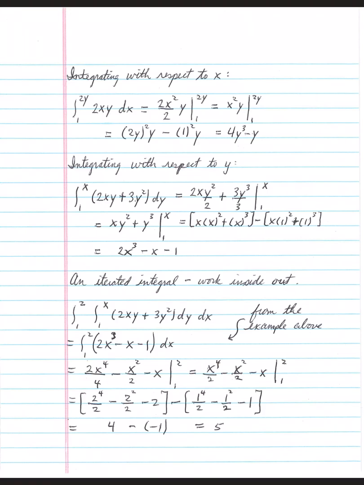Hey everybody, in this video we're going to look at integrating with respect to x and with respect to y, which are kind of reviews over what we've done in the past. We will be looking at functions of several variables, so this is going to be a nice follow-up to partial derivatives, going the other way. Then we will finally look at an iterated integral, and those are when you have double or triple integrals and you have to integrate with respect to one variable followed by integration with respect to the other variable. And we'll get into those.